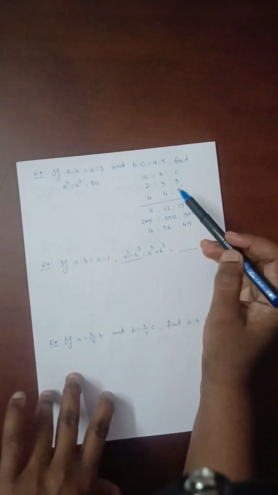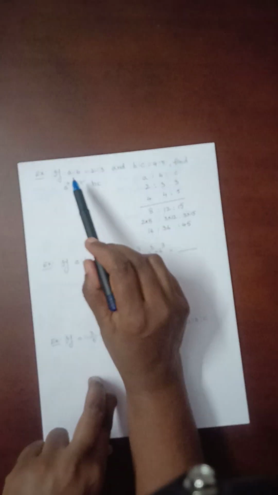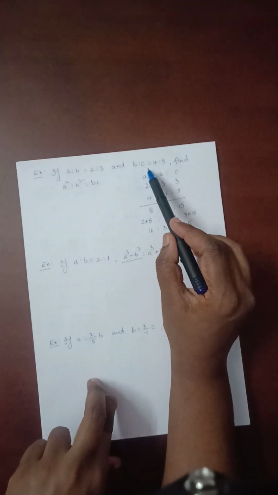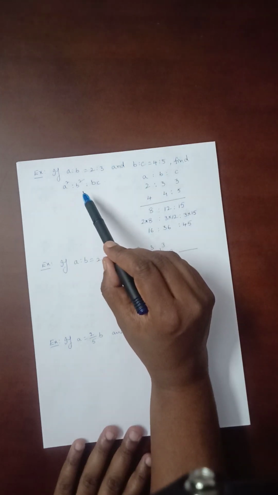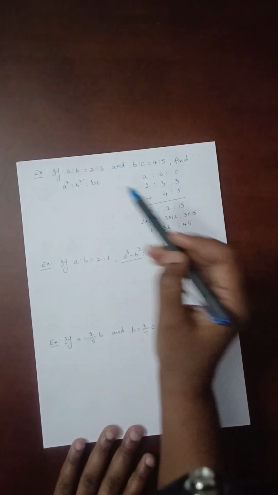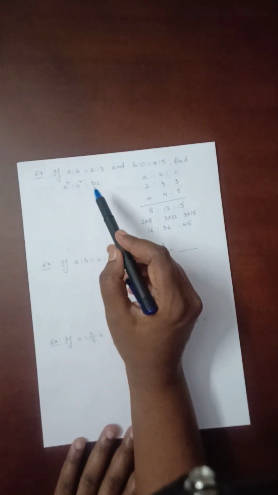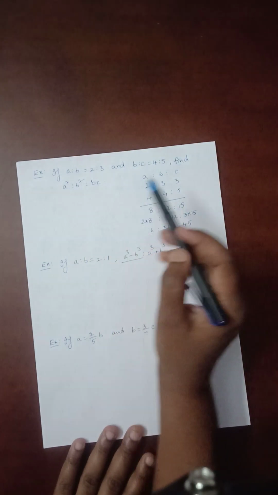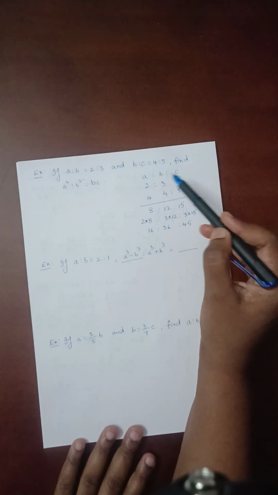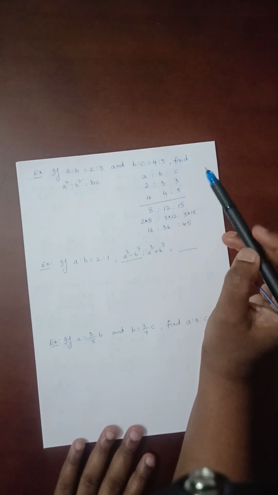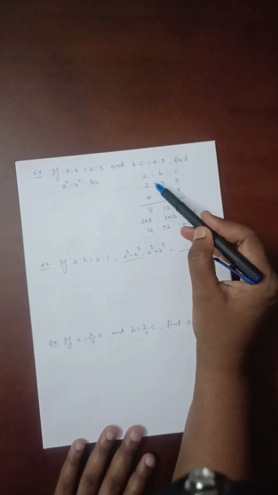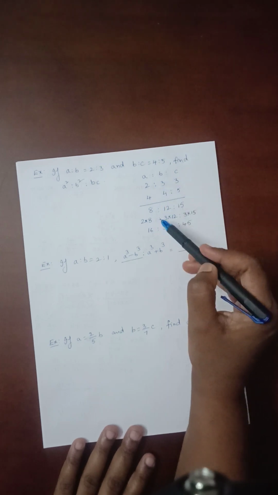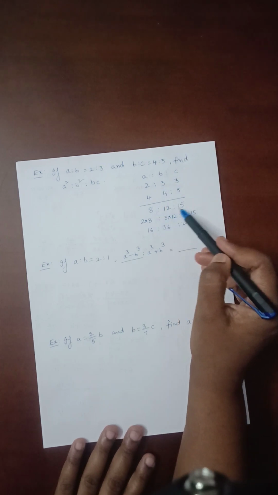One more time I am explaining. See, here A is to B is given, B is to C also given. You should find out A square is to B square is to BC. For solving the problem, first we find out what is A is to B is to C, that is 8 is to 12 is to 15.